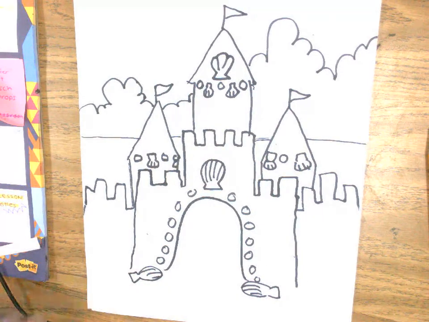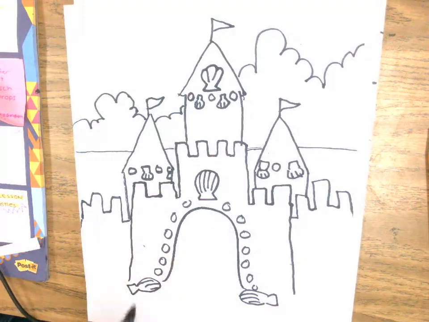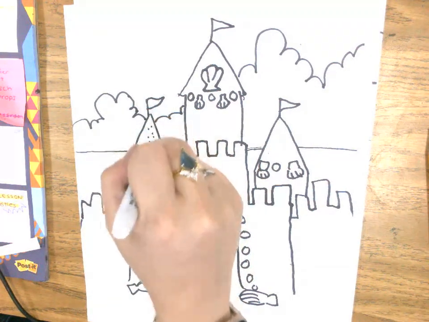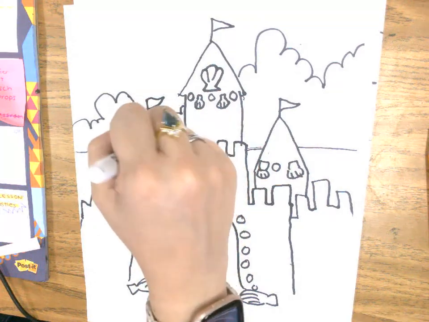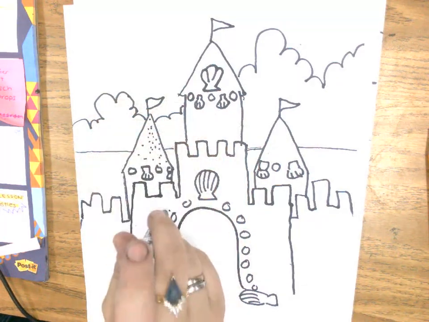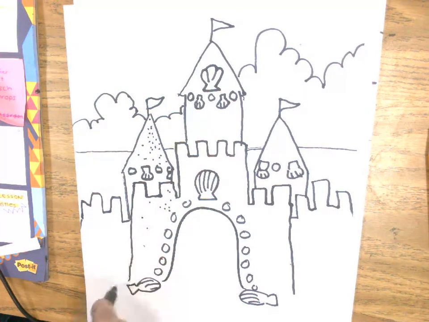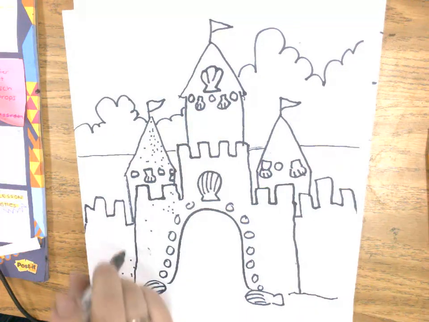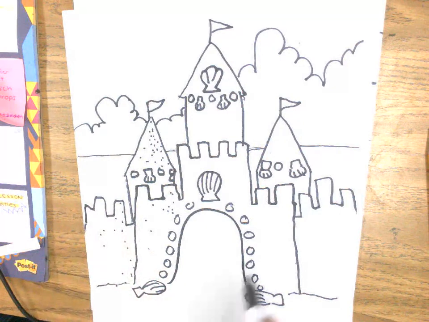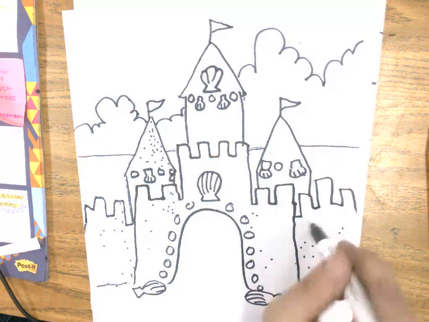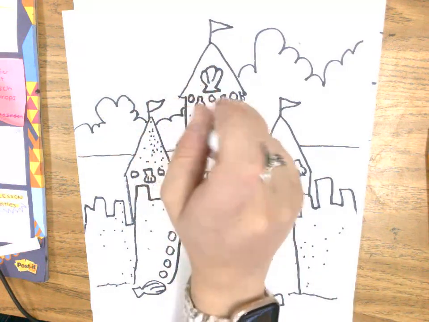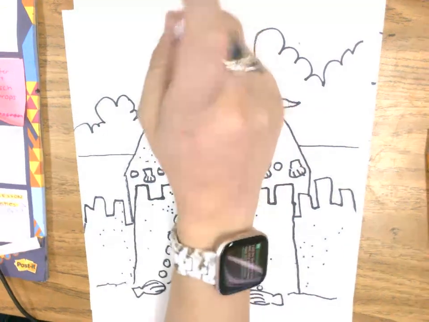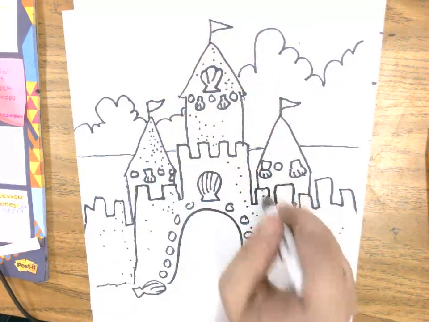And then the last thing I'm going to do before I start my coloring and shading is add some texture. Remember, to add that texture, you can add what we call a stippling effect. Because this is all made out of sand, with stippling, you get your marker, and you're going to add just some dots on the sand parts. You don't have to fill up the whole thing. I'm going to make this look like it's going into the sand. But you can add some stippling throughout your picture in certain areas to make it look like it's sand. So remember, you can just add those little dots for your sand.